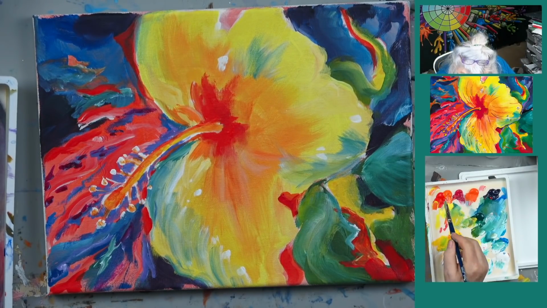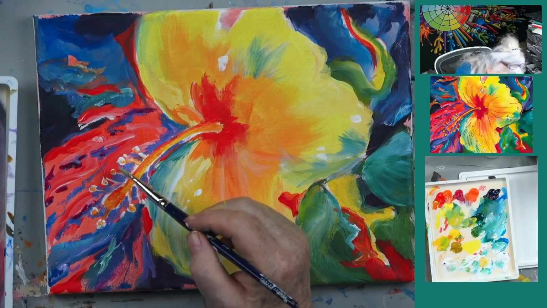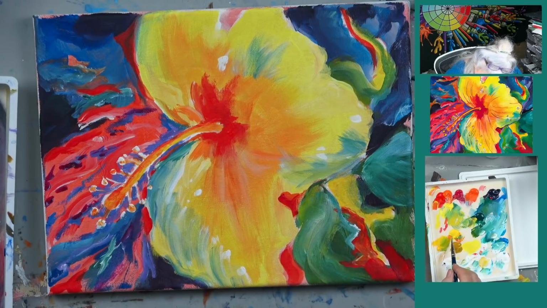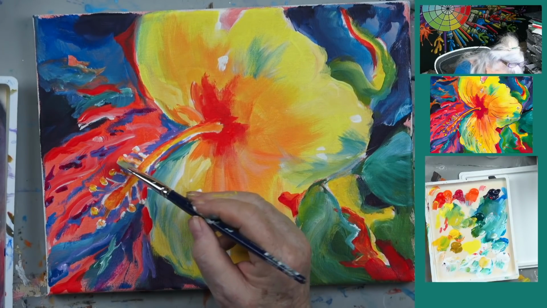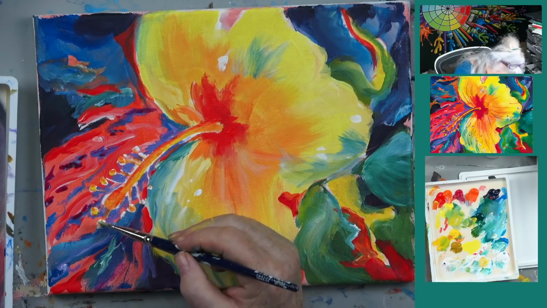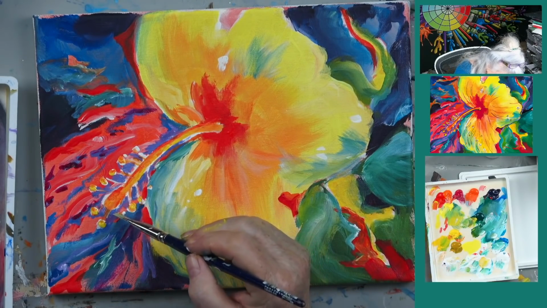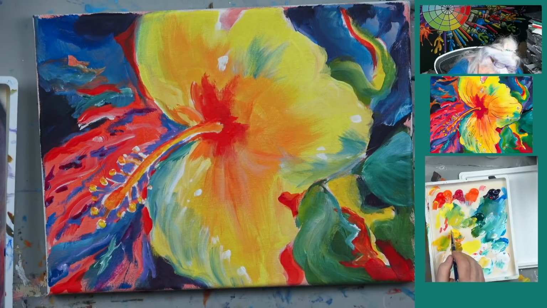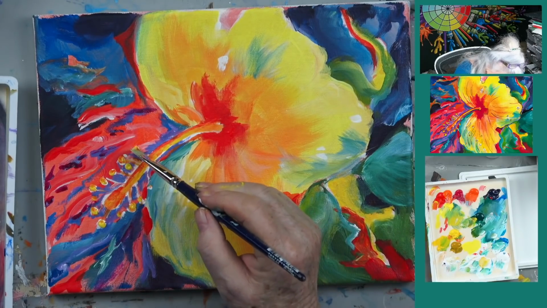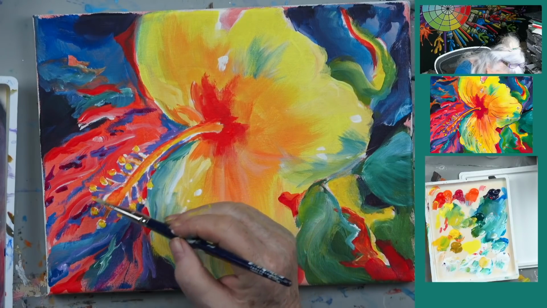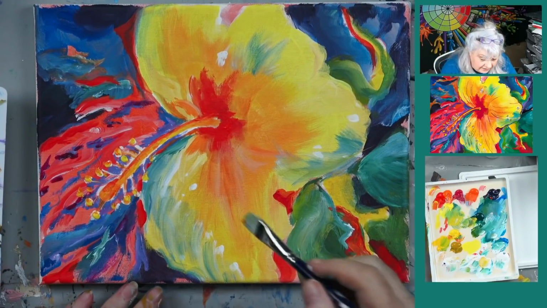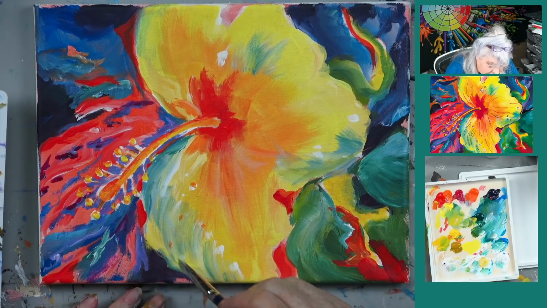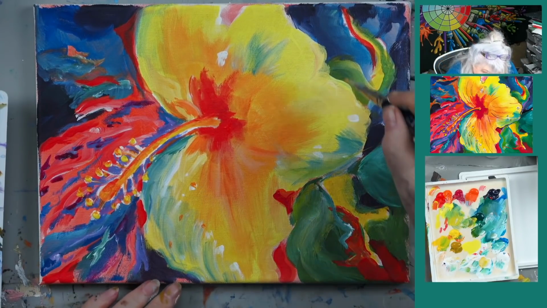Okay, so then for our final thing, besides the final little yellow, from a little stamen standpoint, let's see, I'm going to lighten this up here.